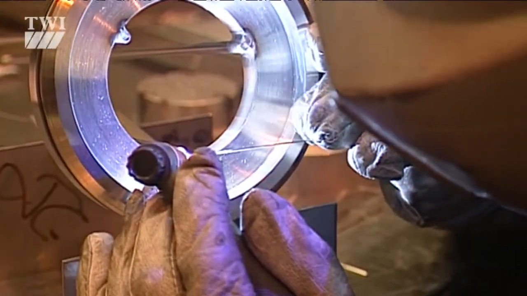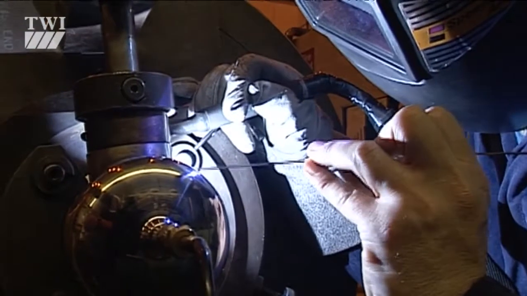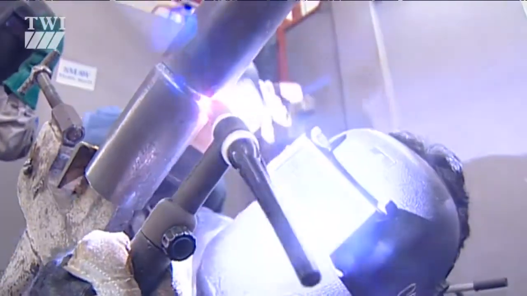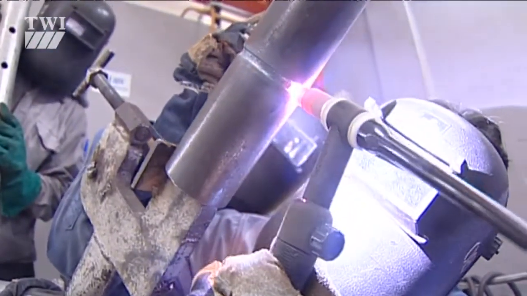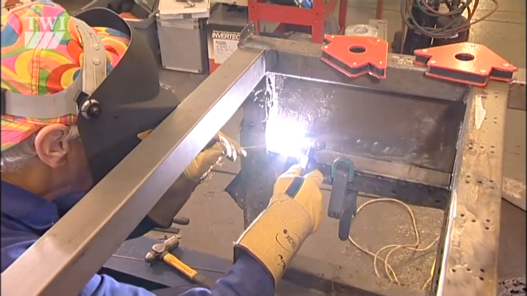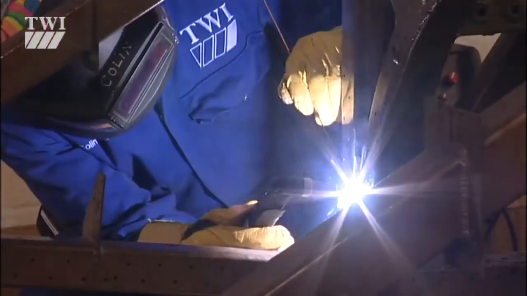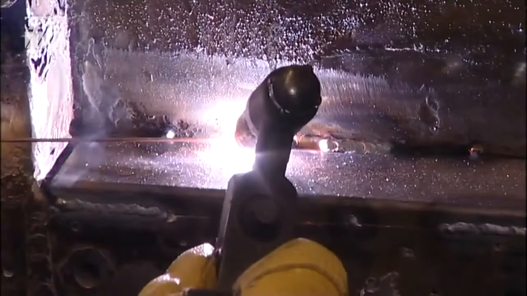As for the disadvantages, it gives low deposition rates. It demands greater dexterity than MMA or MIG-MAG, and it's less economical on thick sections. It's difficult to shield in drafty conditions, tungsten inclusions can occur, and finally the process has low tolerance to contaminants on either the filler or the base metal.